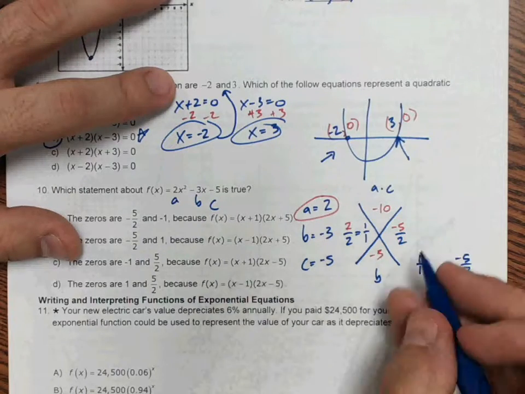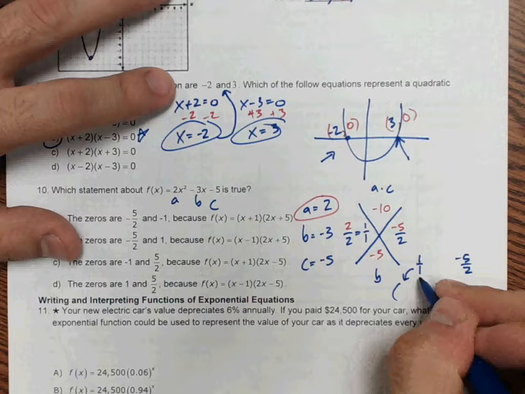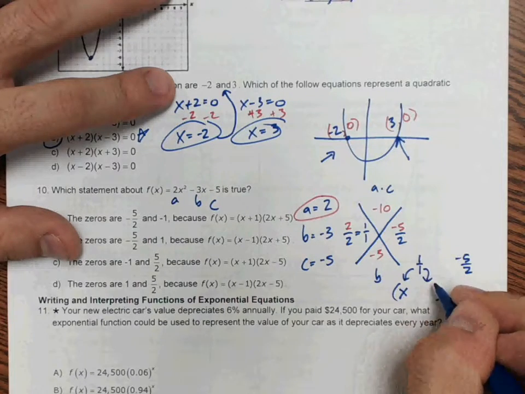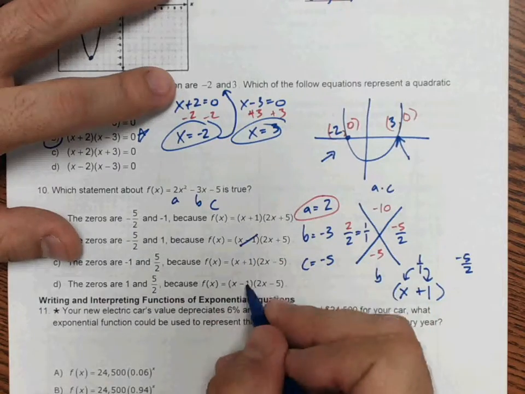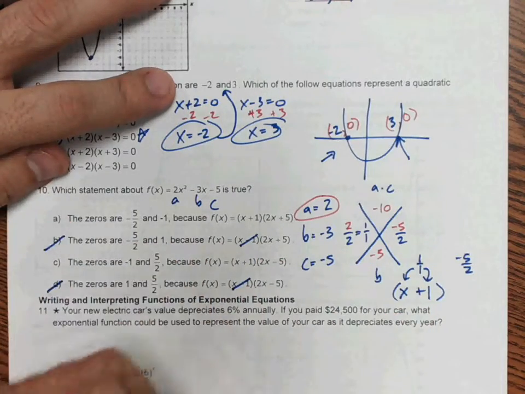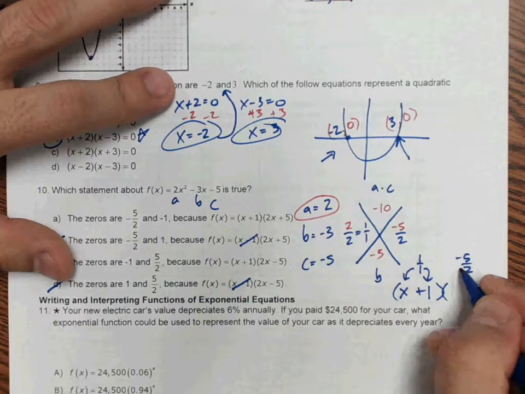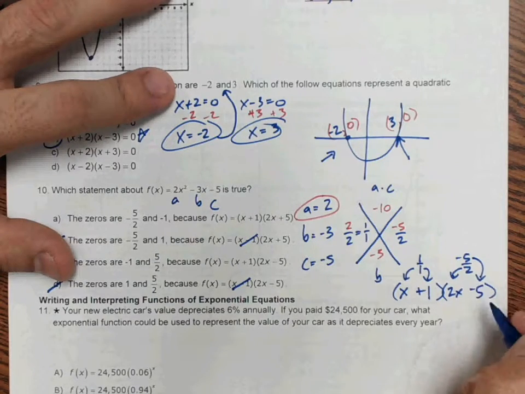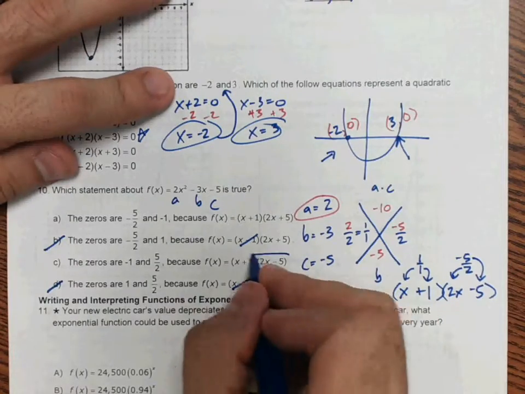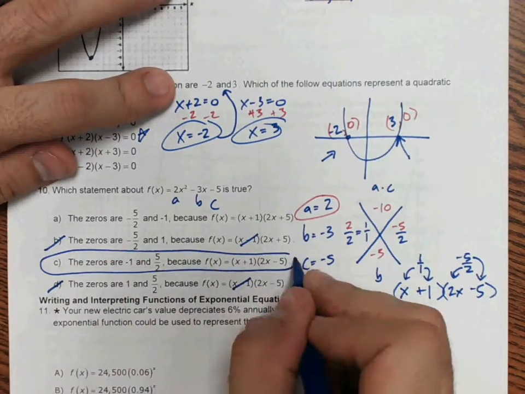Using bottoms up, that means bottom goes to the front, top goes to the other side, x plus 1. Now, this has an x minus 1, this has an x minus 1, so B and D are out. For the other one, bottom goes to the front, that's 2x. Top goes to the end, negative 5. 2x minus 5 is your answer, letter C.